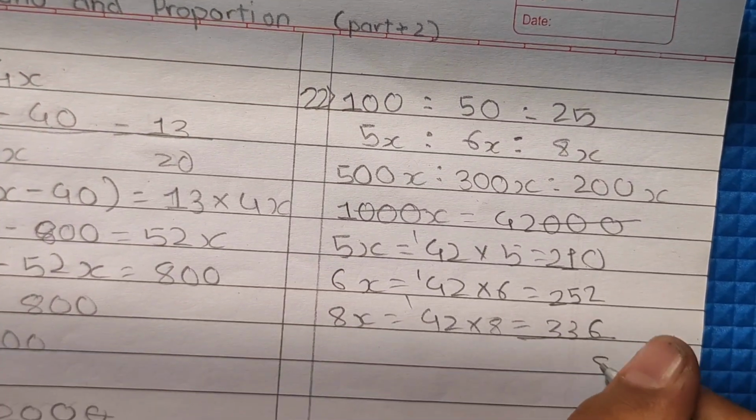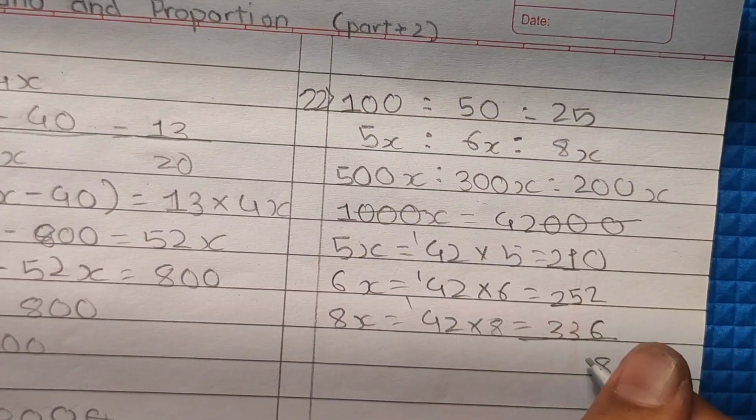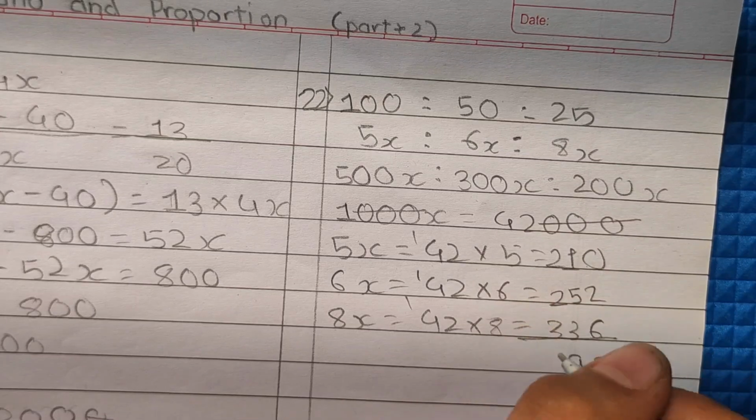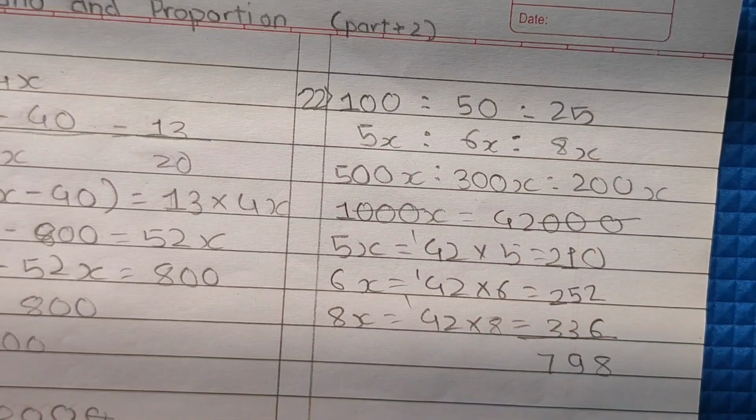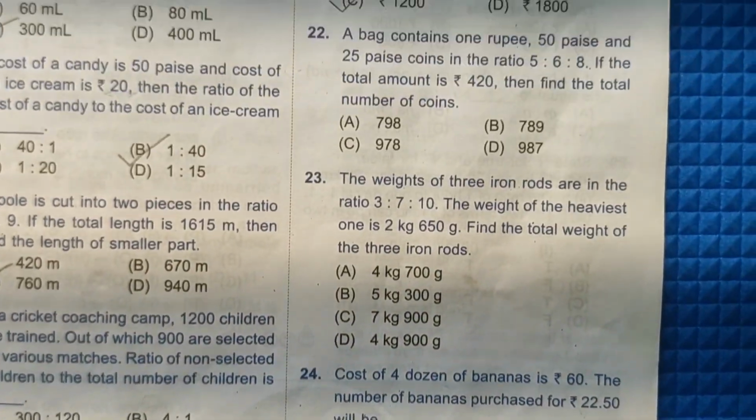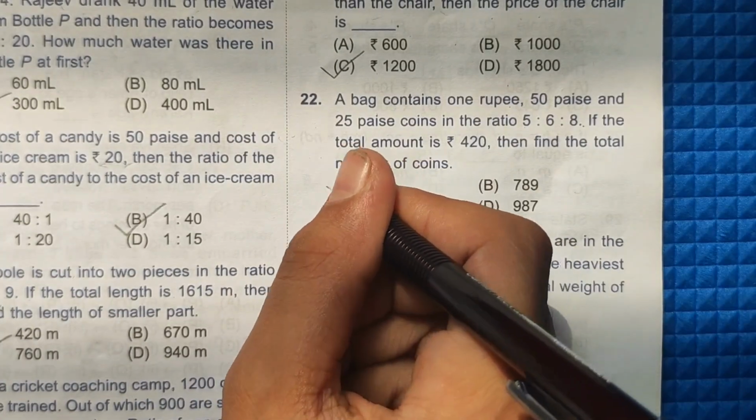So 6 plus 2 will be 8, 5 plus 3 8 plus 1 9, now 2 plus 2 4, 4 plus 3 7, which means 798. So our correct option here will be option number A.